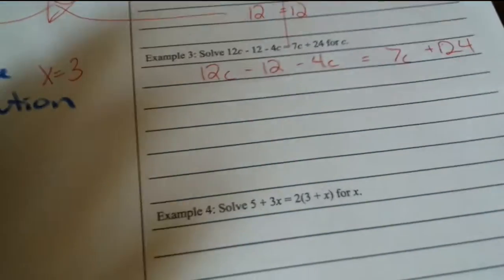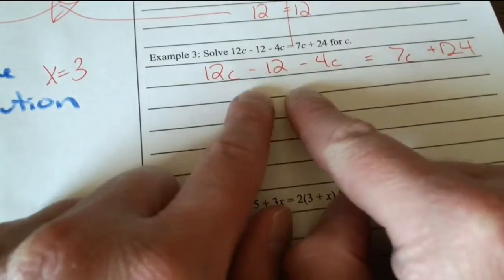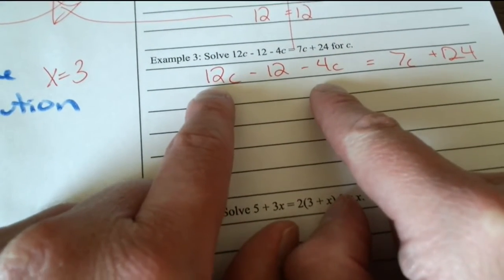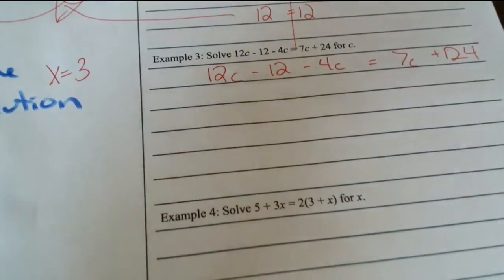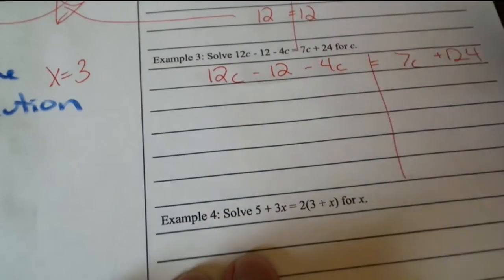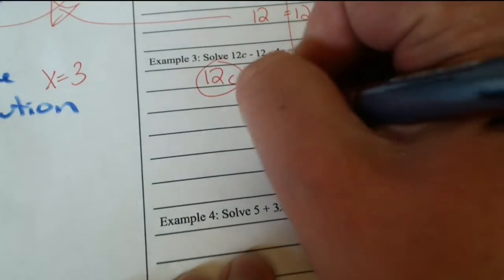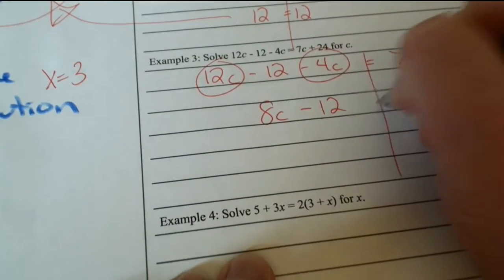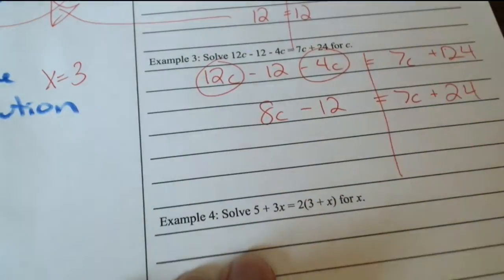Okie dokes. Let's see. We do not have parentheses this time. So I would recommend, though, combine our like terms. We see that we have 2 C values over here. Let's go ahead and combine those before we start moving everything around. So if you're able to combine anything, let's do that first. So I have a 12C and minus 4C would give me 8C. I got the minus 12. And over here, I got business as usual. Didn't touch anything, stayed the same.